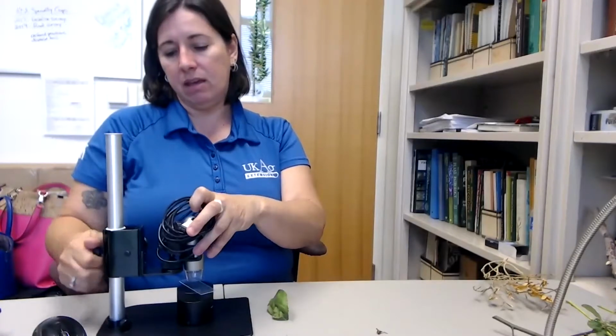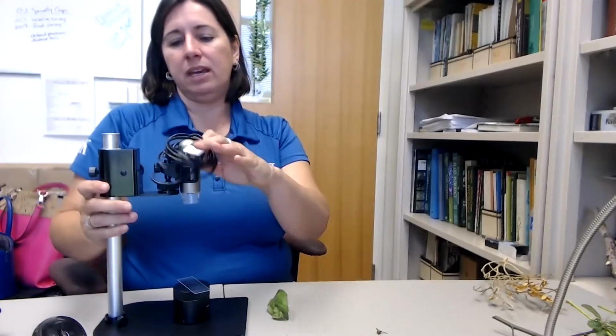And then there's your compound scope, with the screen being your viewfinder, okay? Questions there?